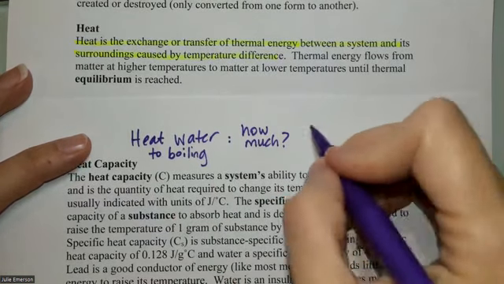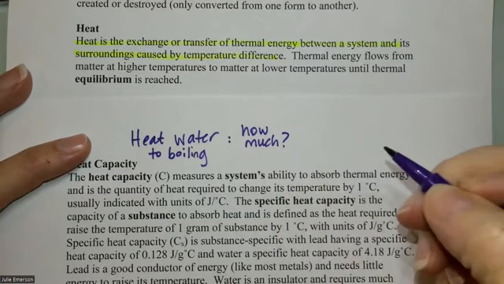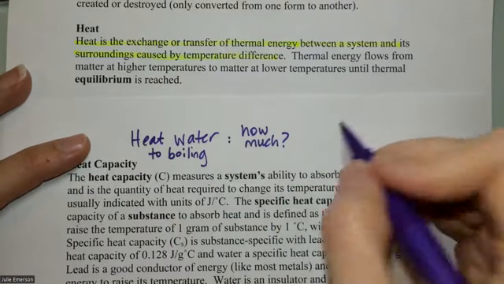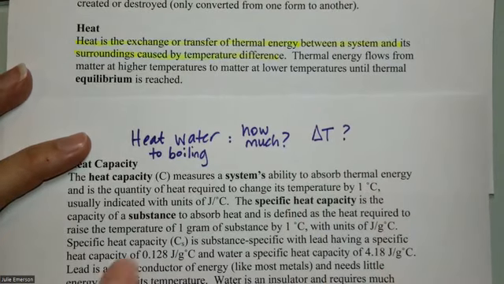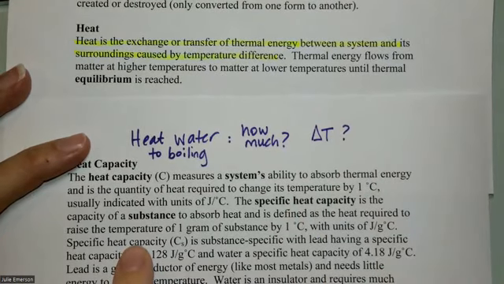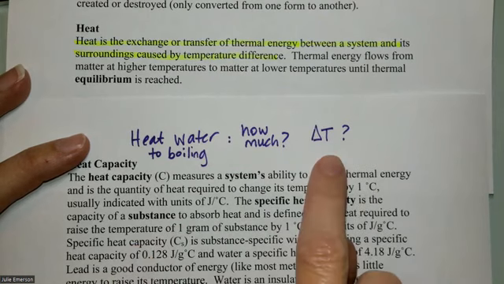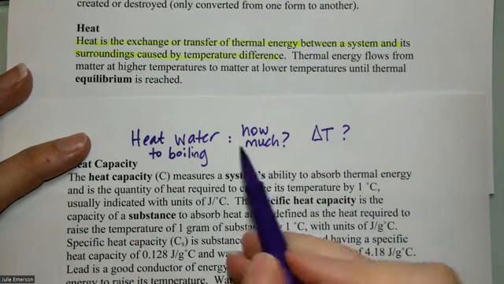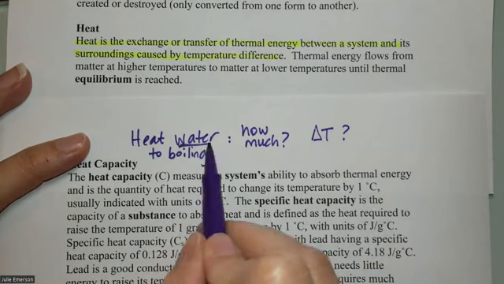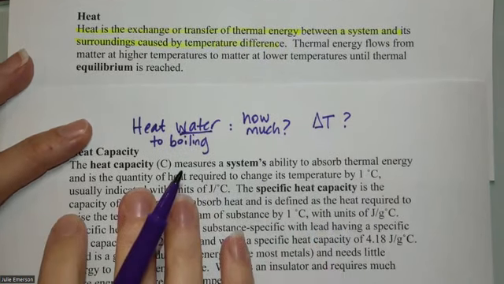The second thing is, what temperature change am I trying to achieve? So delta T, change in temperature. Am I trying to raise the temperature just 10 degrees or am I trying to go 100 degrees? If I have a bigger temperature change to achieve, it's going to take more energy. And then the last thing is, what is the substance? Because some things heat up pretty quickly and some things don't.